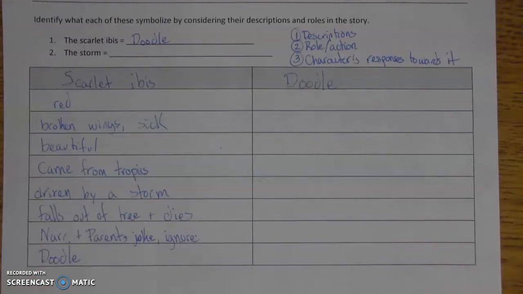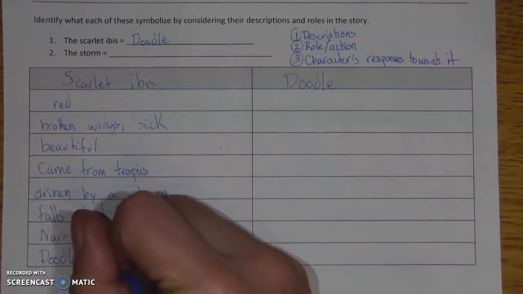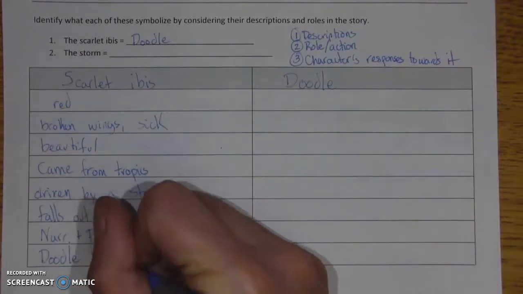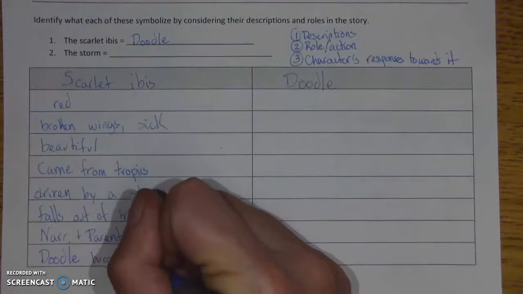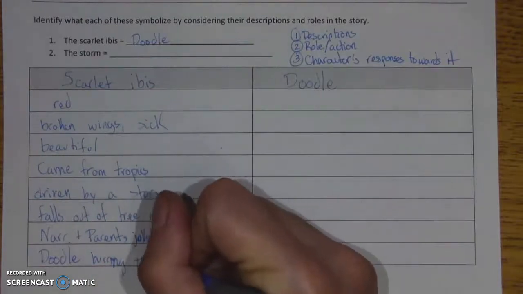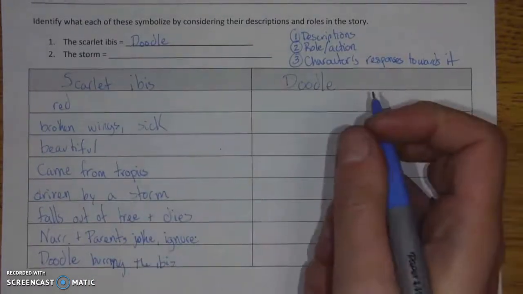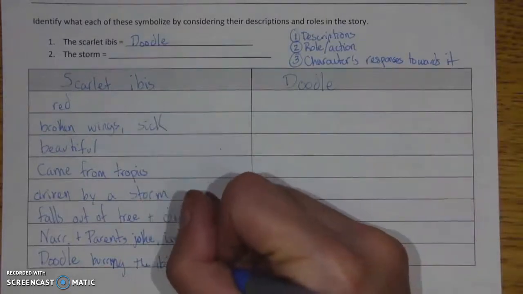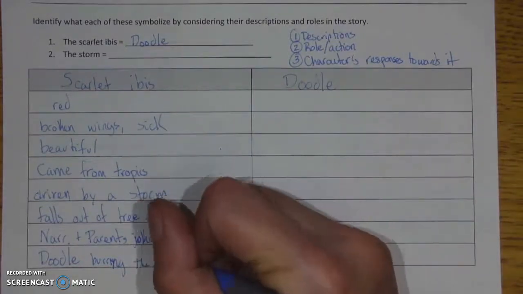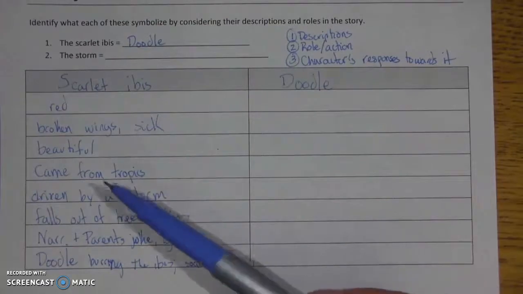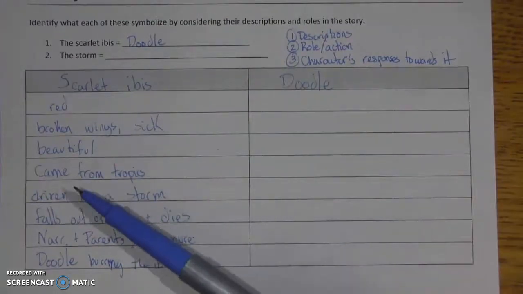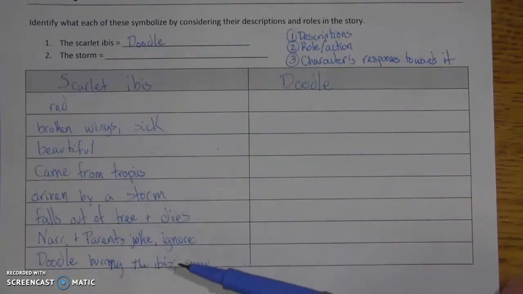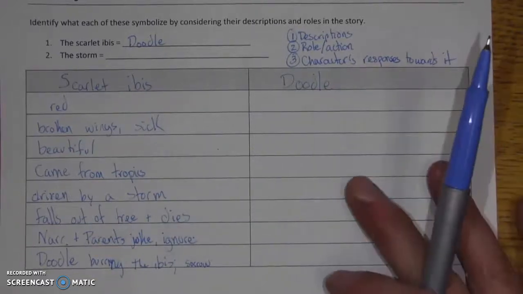Now, Doodle here is going to respond instead by burying the bird. And when he does so, you also see a lot of sorrow from him. So we can include both of those. And notice I'm not really worrying about my spelling. I'm not really worried about that at this point because this is pre-writing. This is what you do before you write any sort of formal paper.